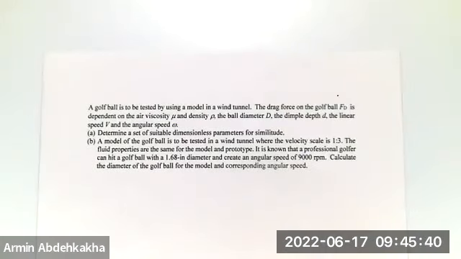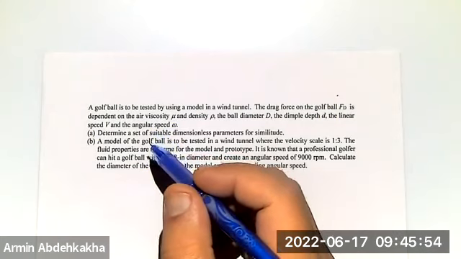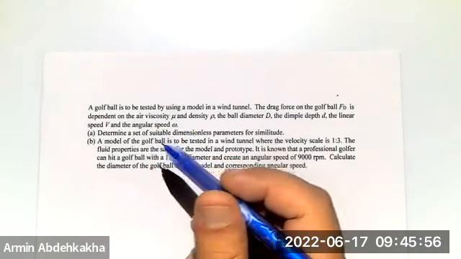Question 2. Given that a golf ball is to be tested by using a model in a wind tunnel. Okay.